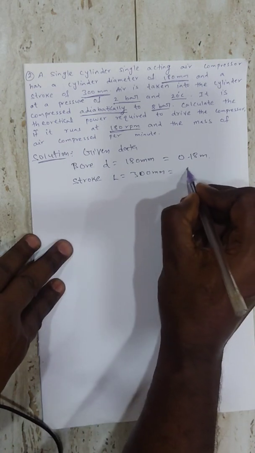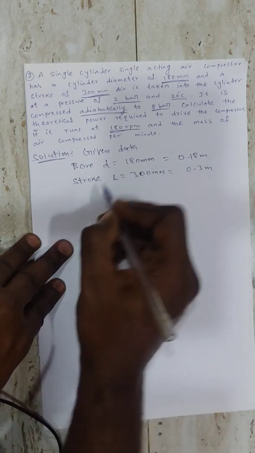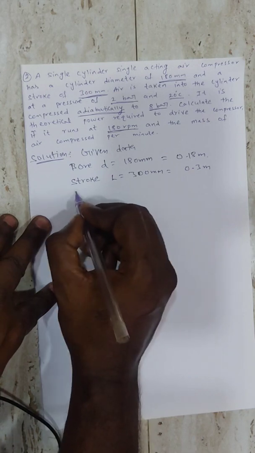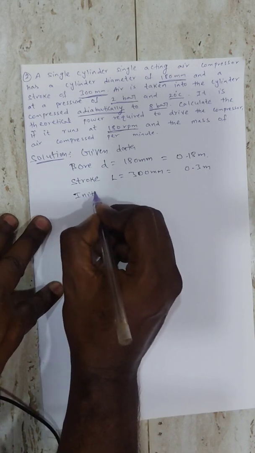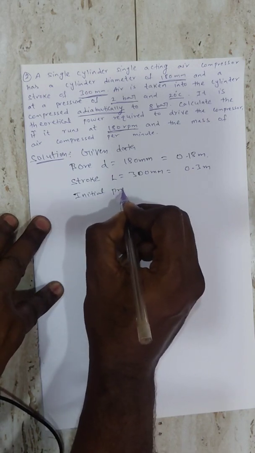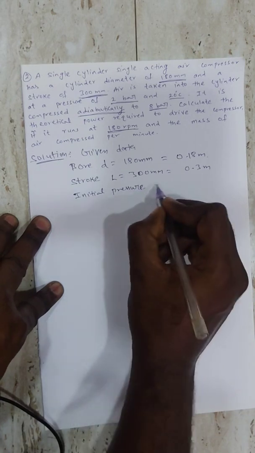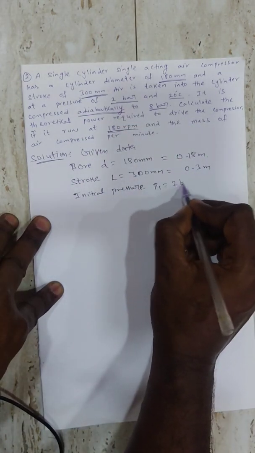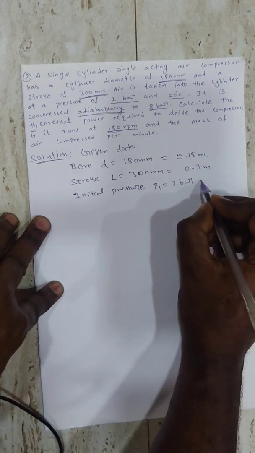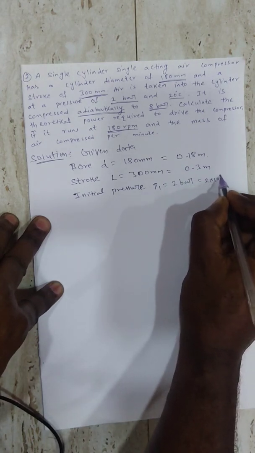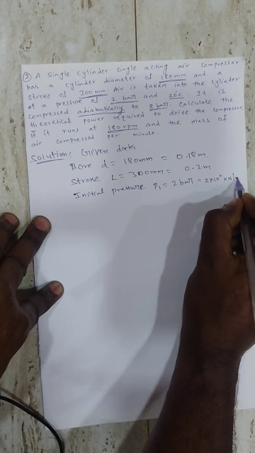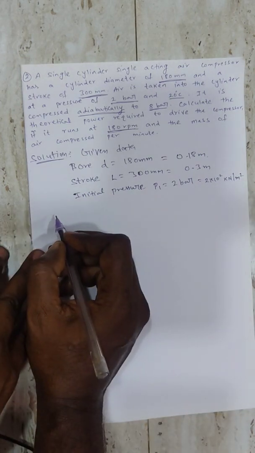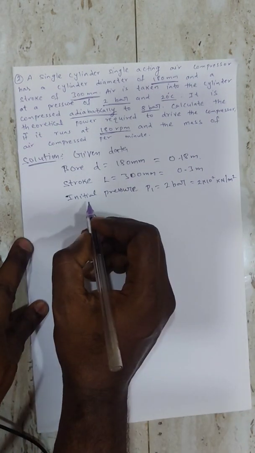That is equal to 0.3 meter. And he has given the initial pressure. P1 is equal to 2 bar, that is equal to 2 into 10 square kilonewton per meter square.